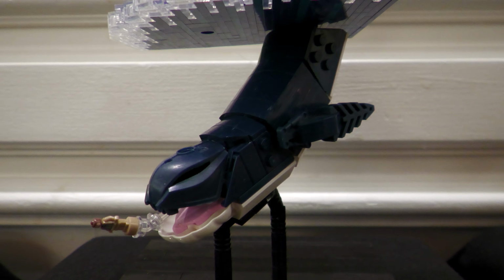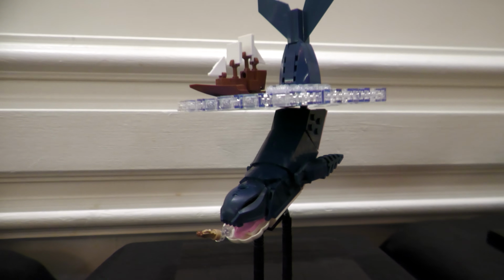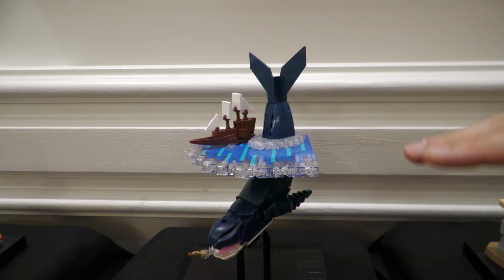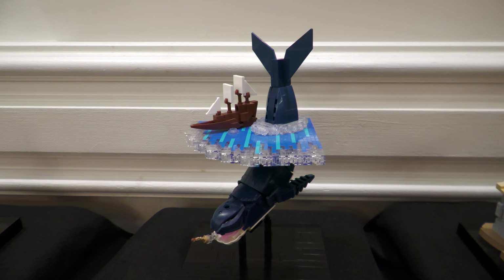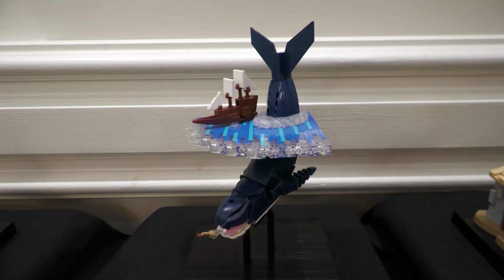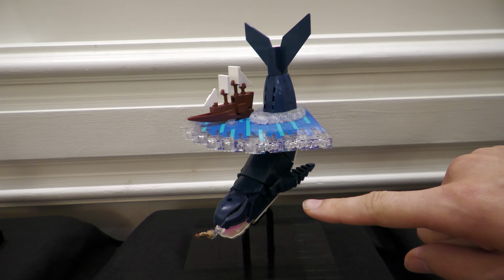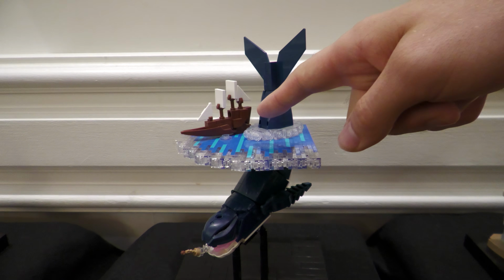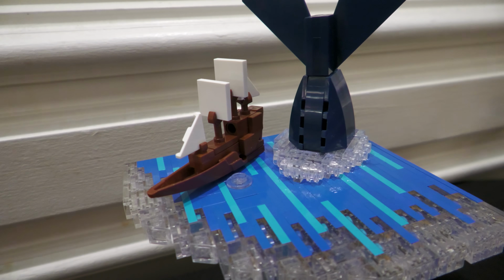The hardest part was to get the angle of the fish and make the water at the top straight. That was the hardest challenge. So it's using some angled Technic pieces to get each segment, so then when it comes up, the ocean is flat. And we even have where Jonah jumped over the boat, and there's the little splash wave from when he jumped in.